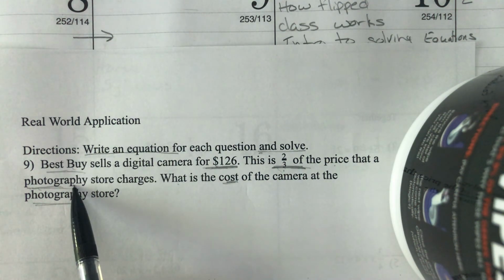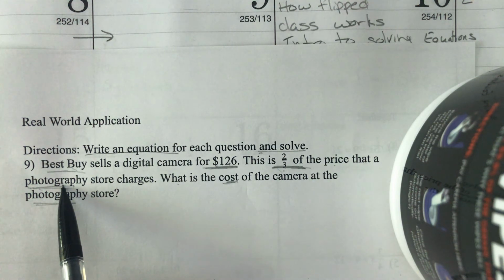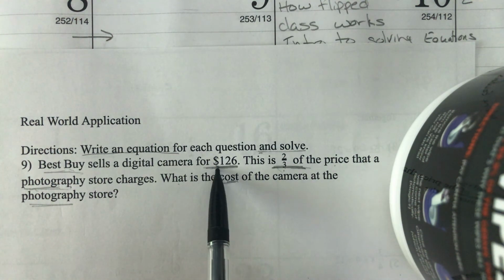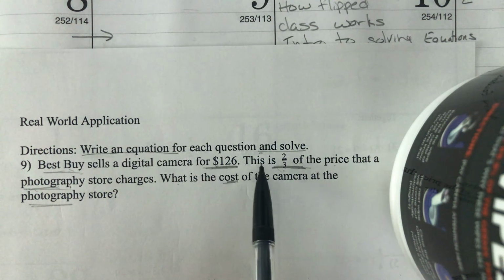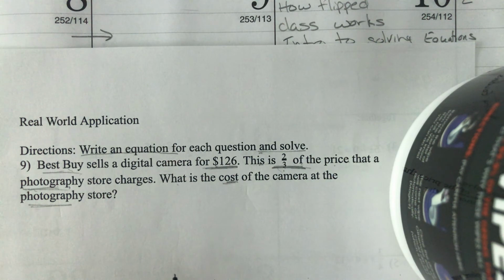So ask yourself right now, which one costs more? Is Best Buy's more expensive, or is the photography store more expensive? Best Buy is $126, so this $126 is 2/3 of the price.